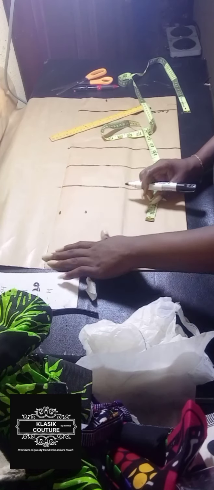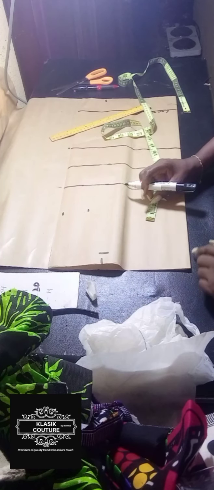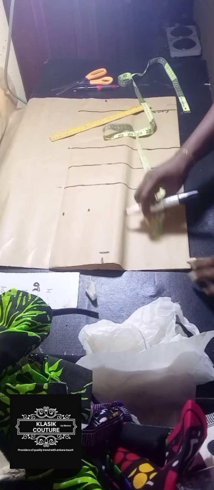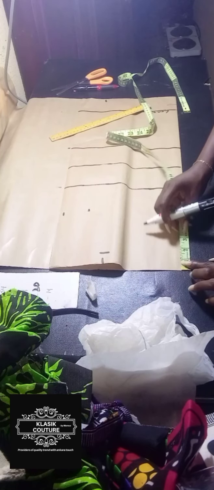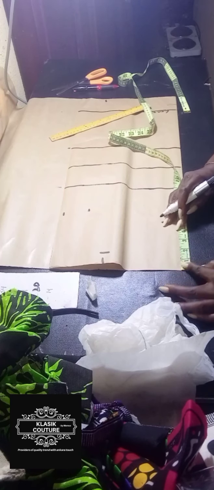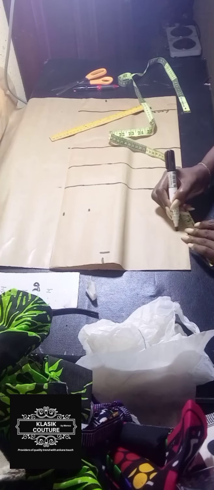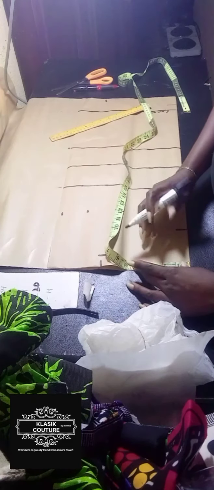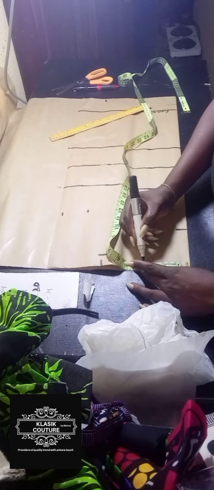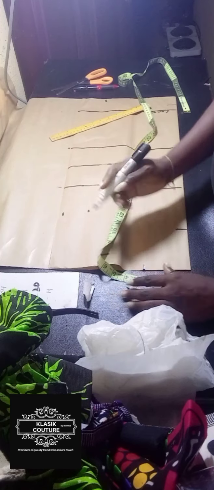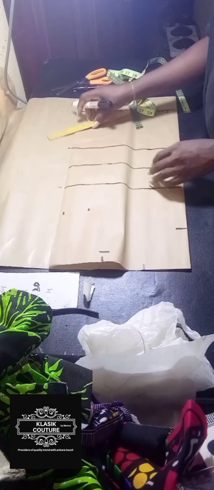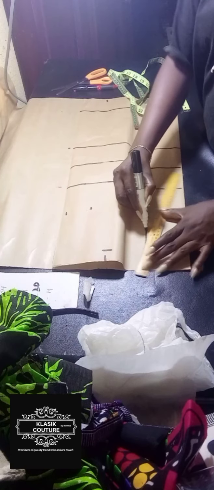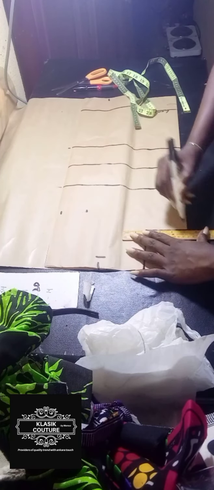So the other thing you do now is to put in your neck measurement. That's the opening of your neck. For the depth, I'm using 4 inches. Then for the width, I'm using 3.5 inches. So what you do now is you mark down.